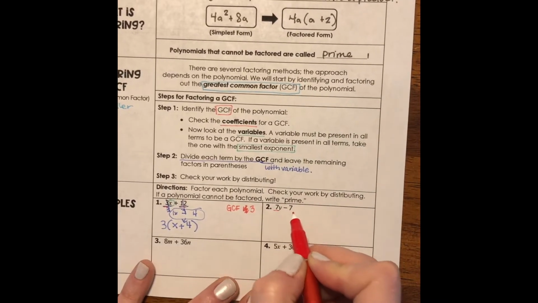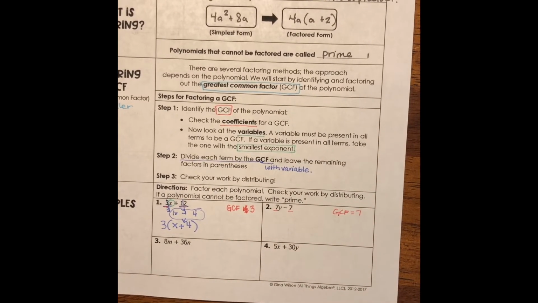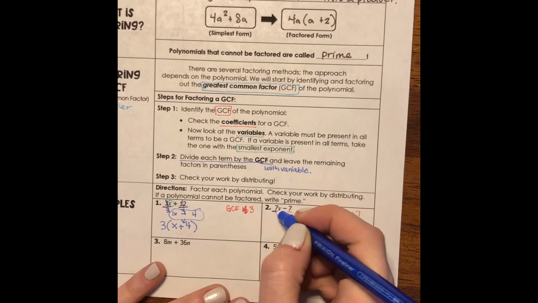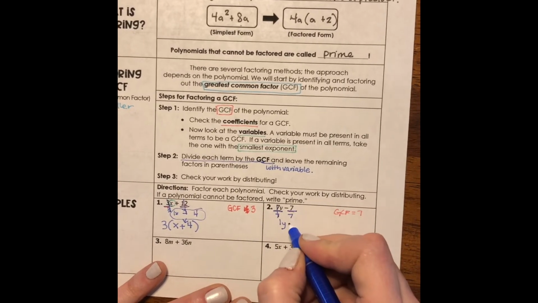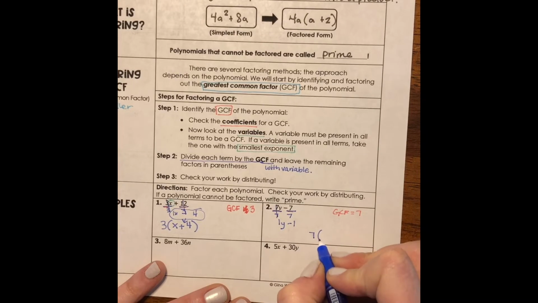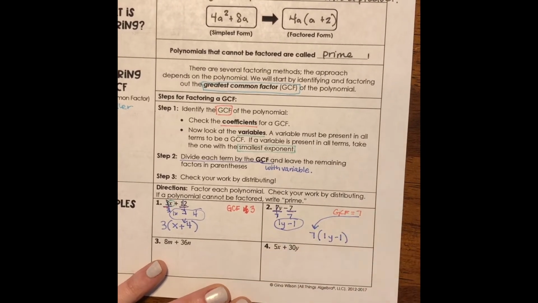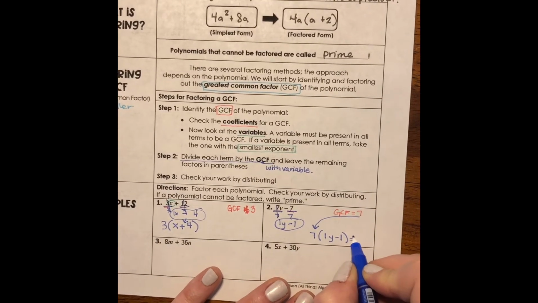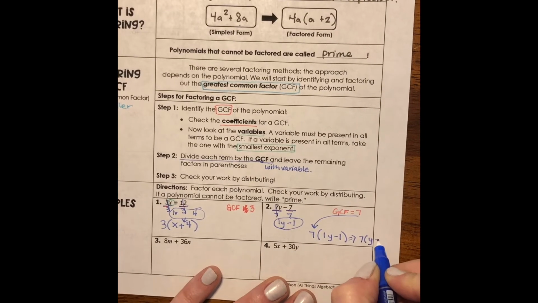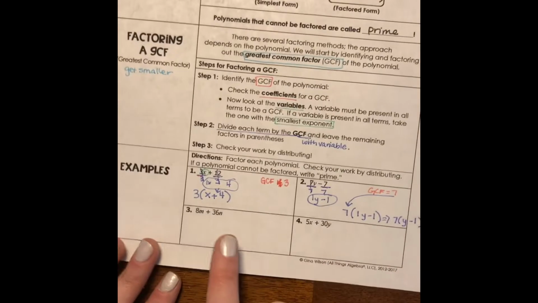I have a 7 and a 7, so my GCF is 7. I only have one variable, so I don't have a variable to take out. Then I'm going to divide both of these by 7. I'm left with 1y and negative 1. So the 7 goes on the outside, and then what I'm left with goes on the inside. You could also change this to just 7 times y minus 1. Okay, let's go to number 3.